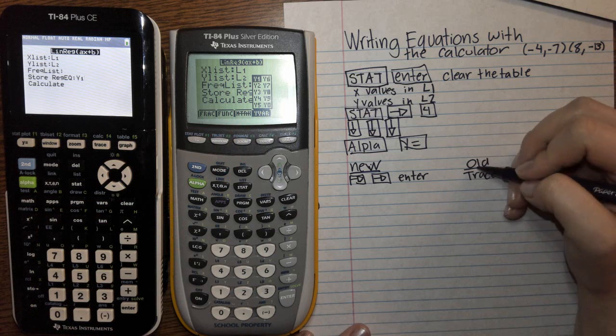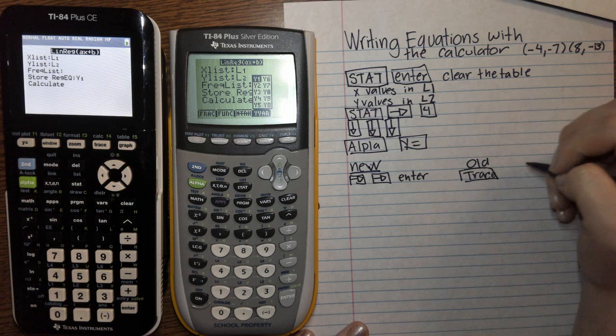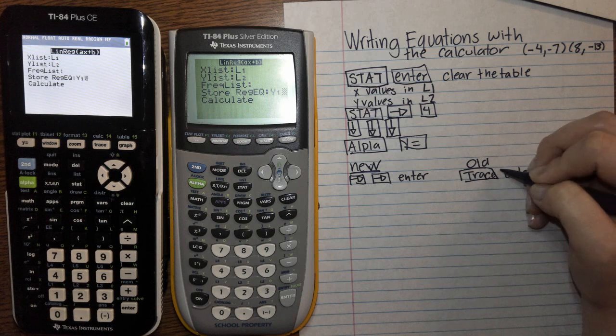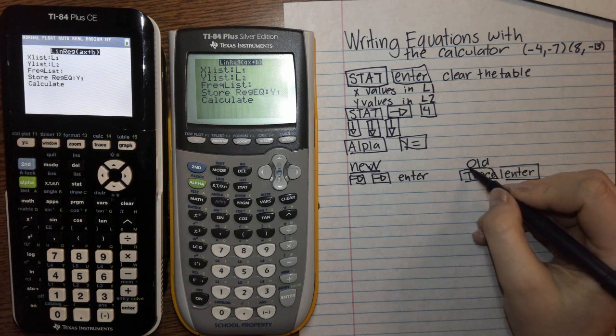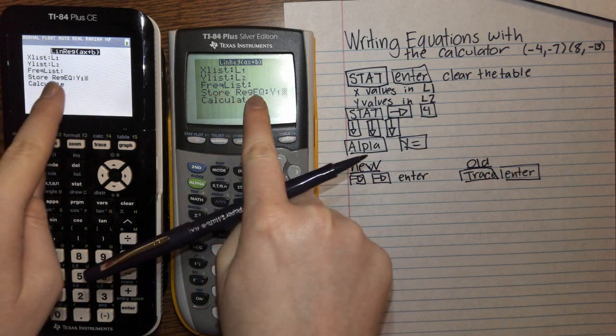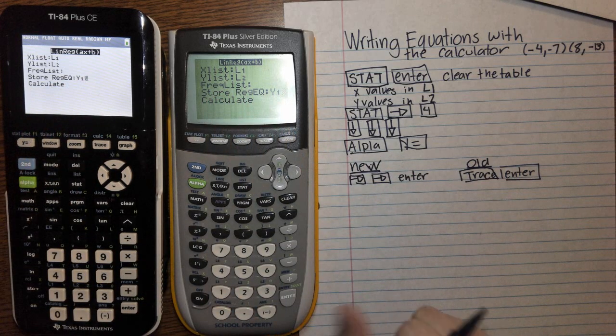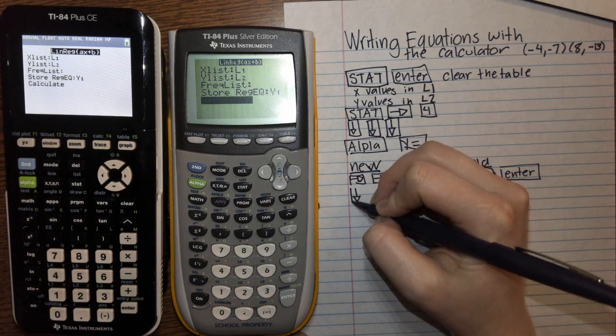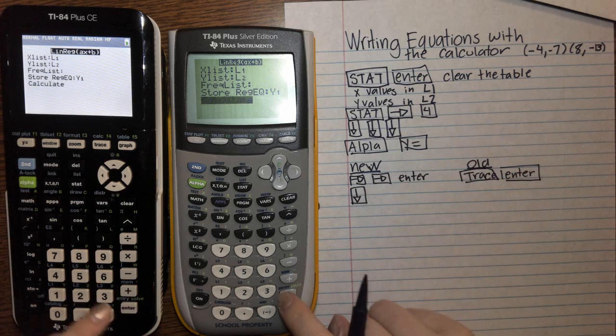Okay, see how I did that? And then you're going to hit enter. Okay, so you should have Y1 right there next to Store Reg EQ. What we're going to do is arrow down one more time, and then hit enter.